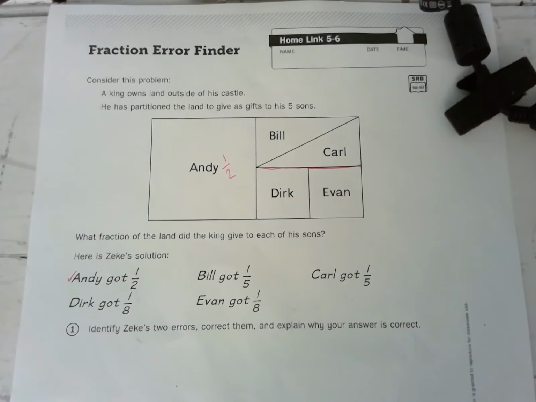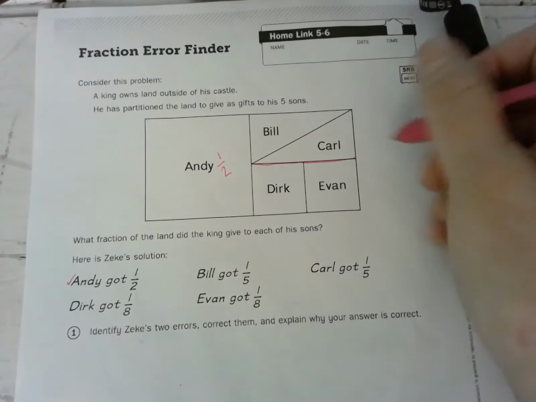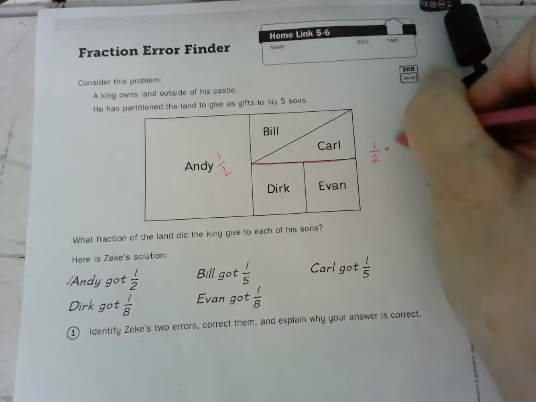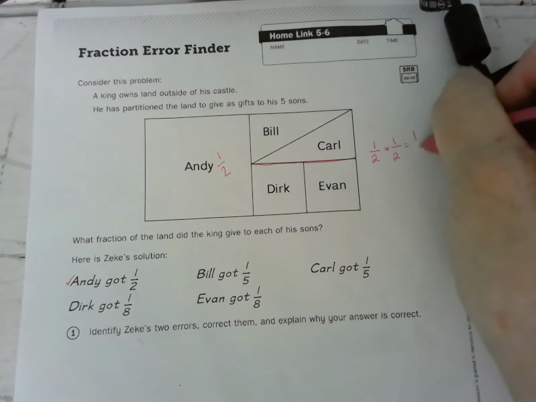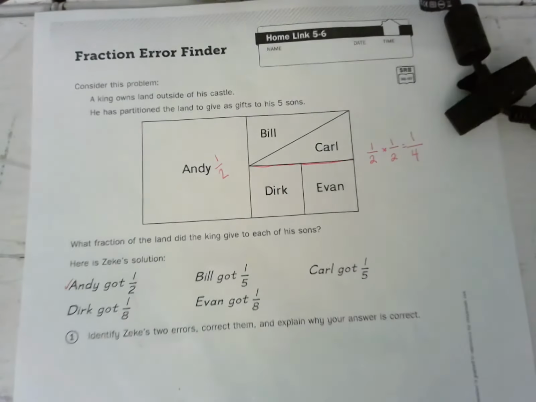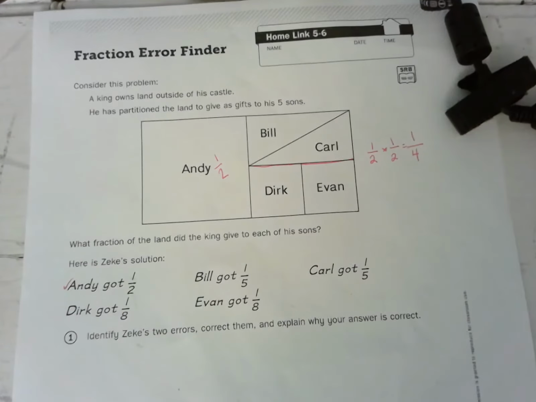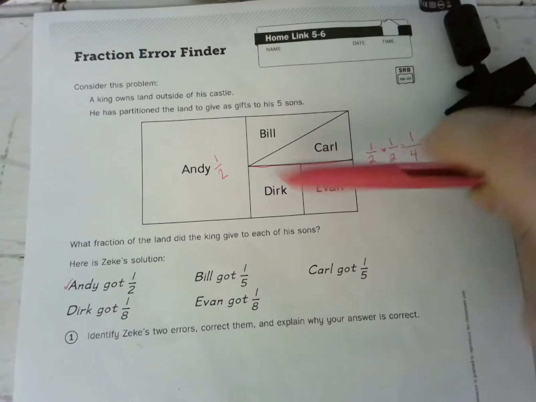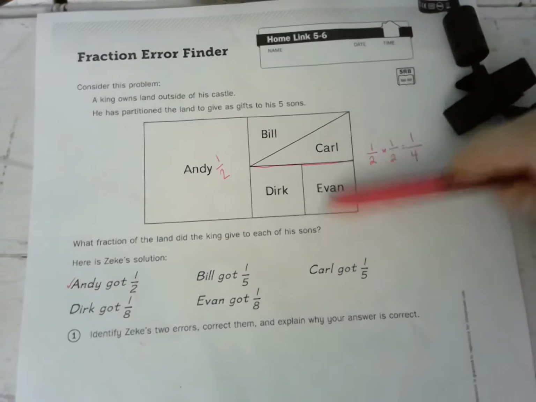Half of a half is what? Well, we talked about of means times, is means equals. 1/2 of 1/2 is 1/2 times 1/2. 1 times 1 is 1. 2 times 2 is 4. So half of a half is 1/4, which means, excuse me, Dirk and Evan's area equals 1/4.